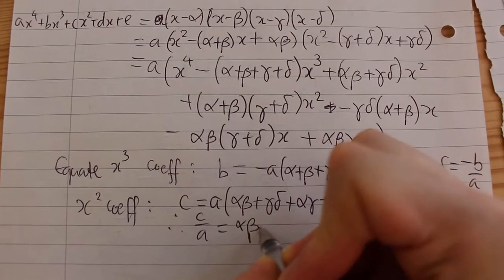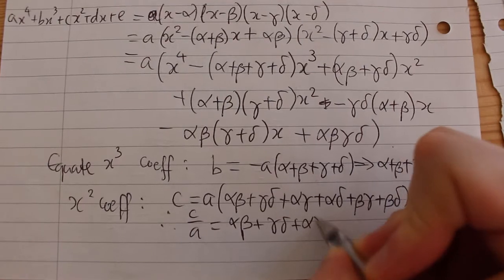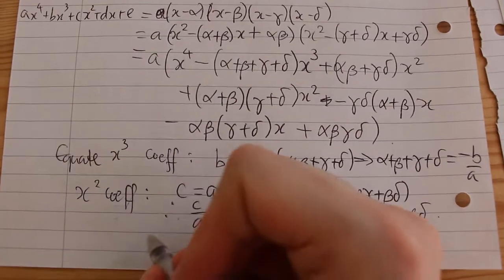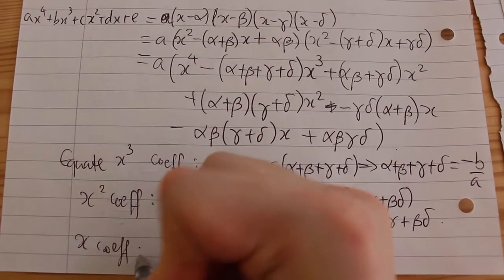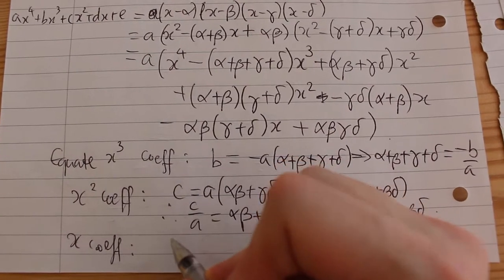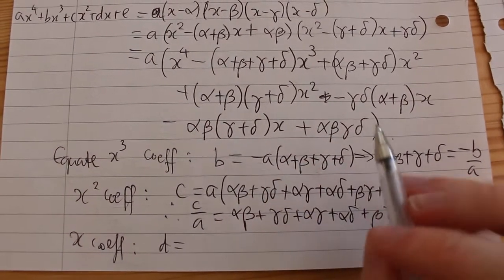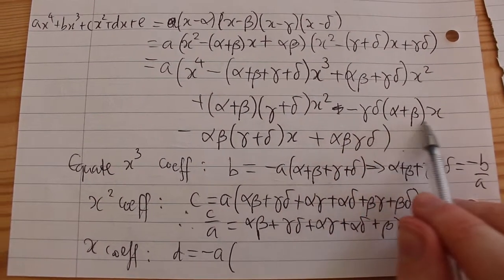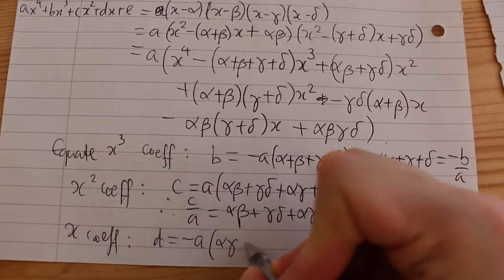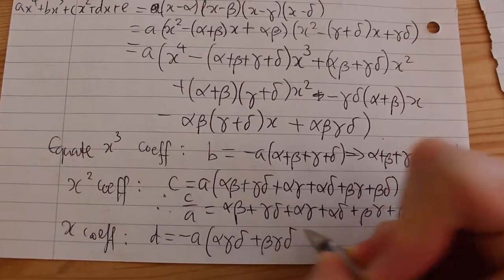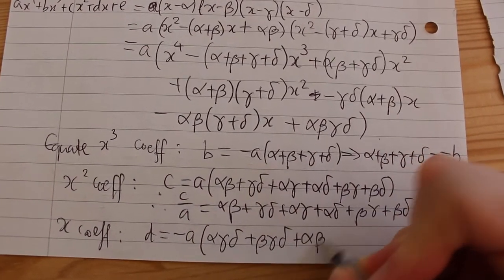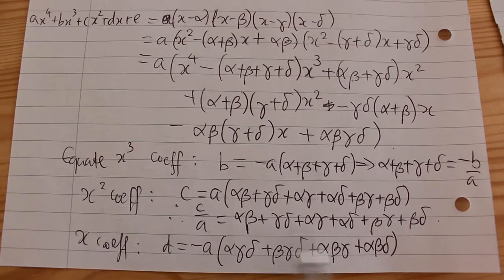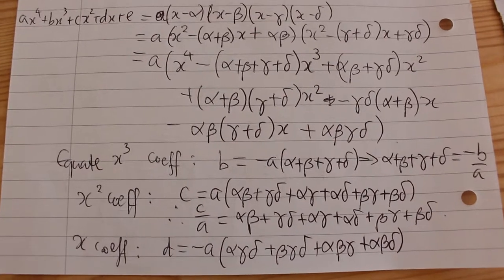C over a is alpha beta plus gamma delta plus alpha gamma plus alpha delta plus beta gamma plus beta delta. And then if we equate the x coefficients, we get that d is equal to minus a times, well, let's expand the brackets here. We've got alpha gamma delta plus beta gamma delta plus alpha beta gamma plus alpha beta delta. So the sum of the product of three roots is going to be minus d over a.